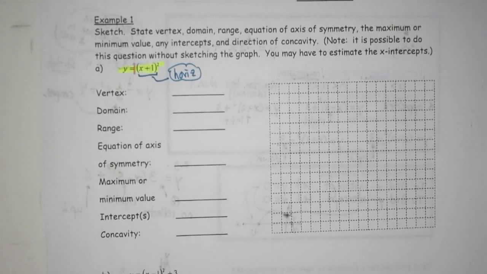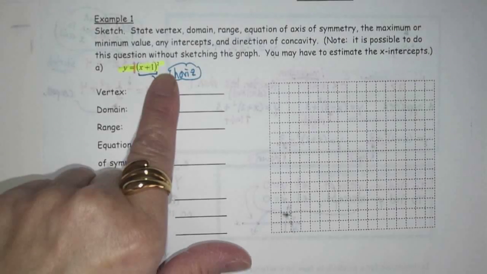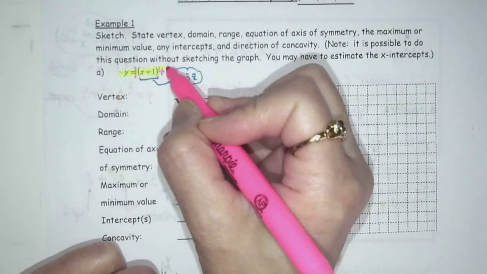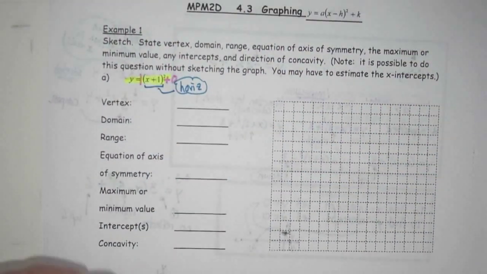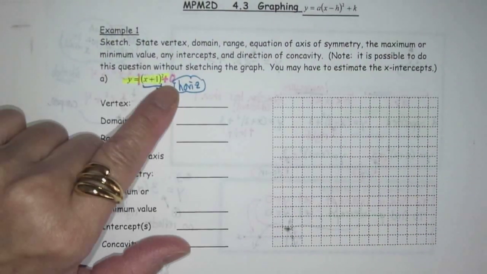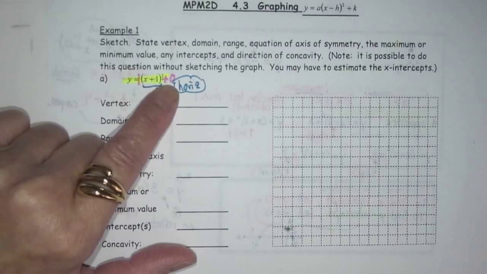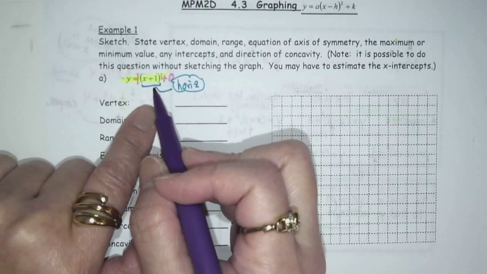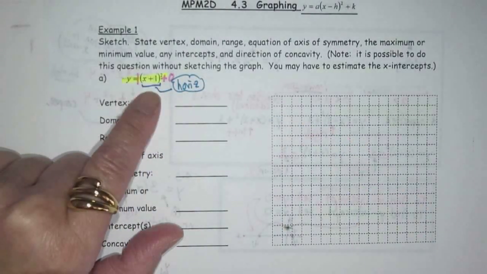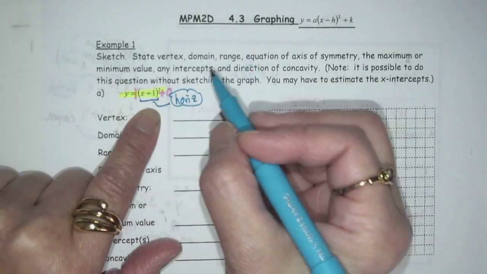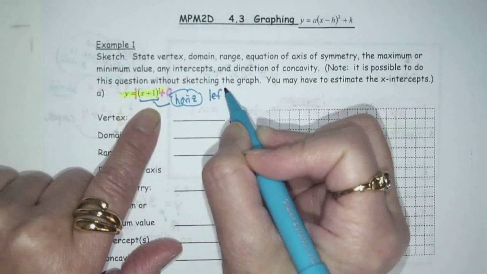So now, let's talk about the extra number at the end. If there's no number at the end, you're imagining it's plus 0. So although there's nothing in front, we know it's times 1, and we know there's nothing after, we know it's plus 0. Therefore, for my vertex, now my horizontal, remember, this is the new one we're learning in this section, it's always the opposite. So this means it's going to go left 1.